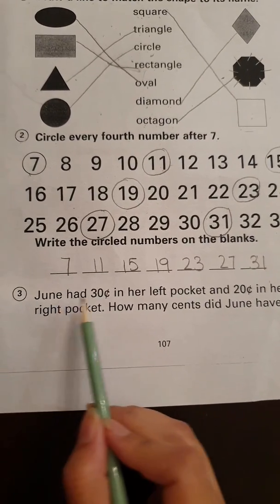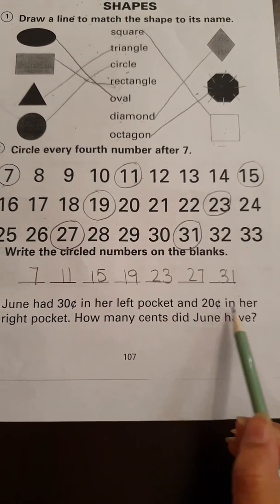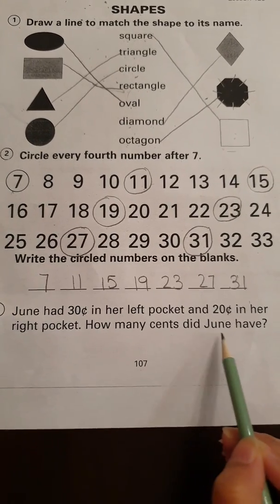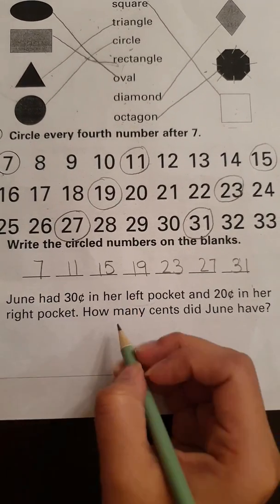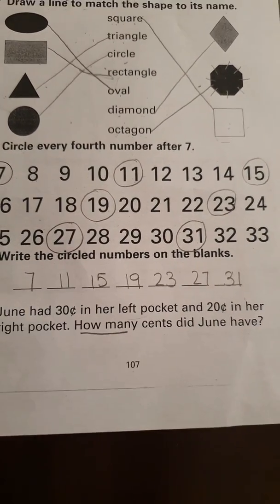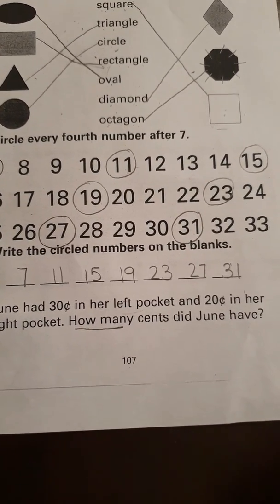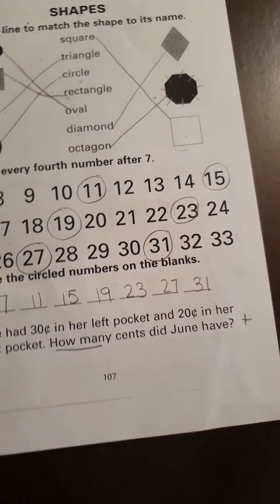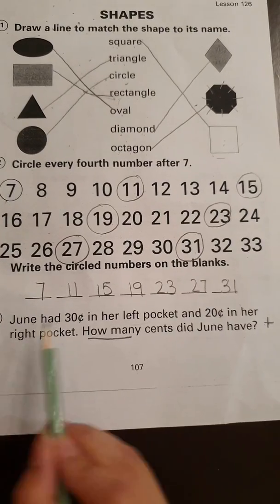It says, June had 30 cents in her left pocket and 20 cents in her right pocket. How many cents did June have? Now, what are they asking us? Let's find the keyword first. They are asking us how many. How many means they're asking us how many cents did June have all together. And what do we do when it's all together? We add. So we have to add over here. This is an addition word problem. So now let's start solving it.